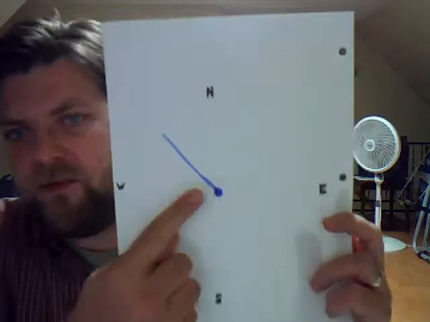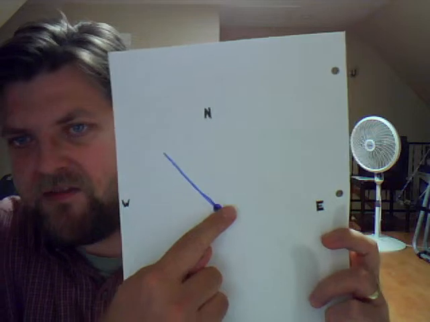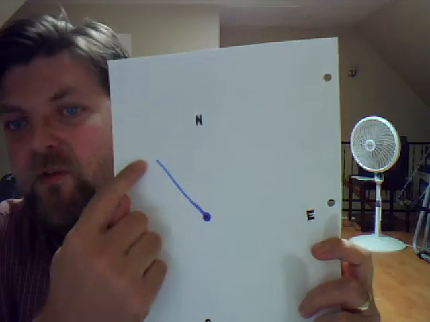So what we're going to do here for this station is, in blue, draw a wind observation. For this particular station, I have a stick going off to the northwest.